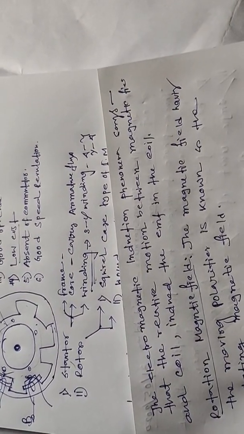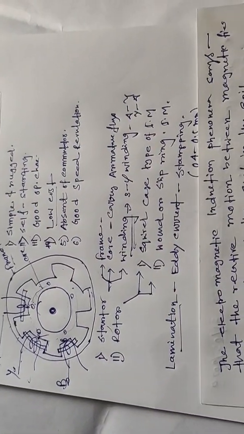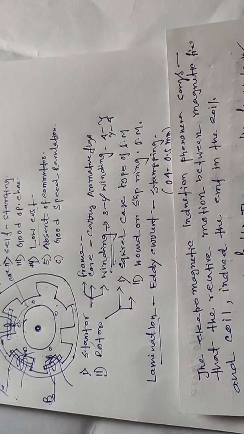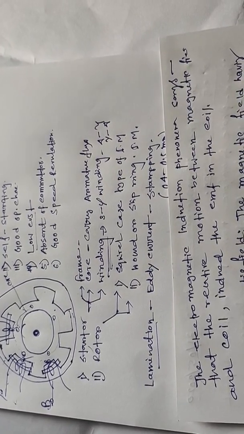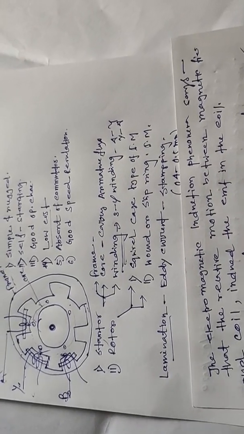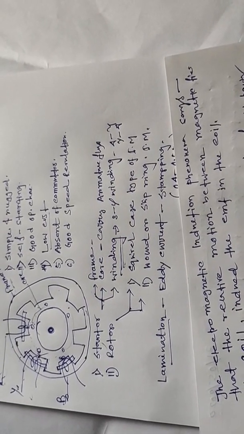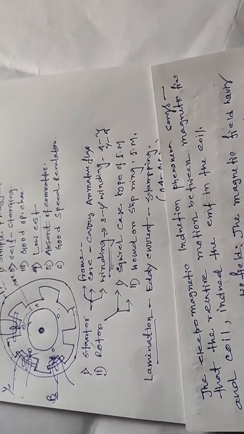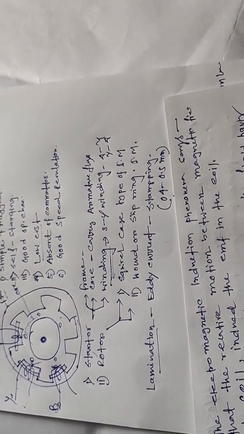Okay, how is the process? Because there is a three-phase AC supply, and the AC waveform is sinusoidal. When a sinusoidal AC supply is given, the polarity moves from south to north. This polarity will change with respect to time. So the polarity is also changed.